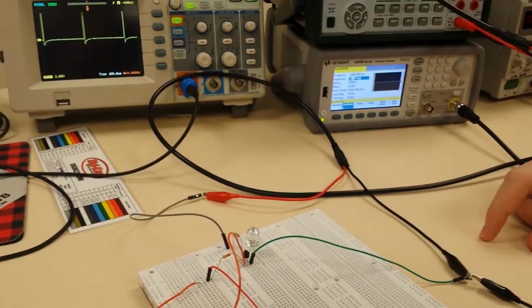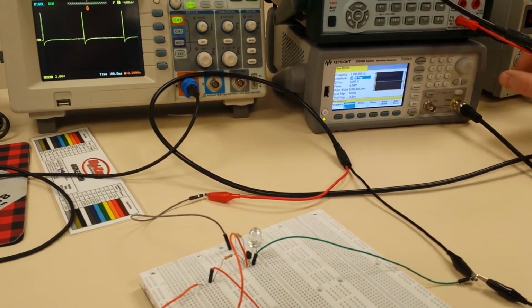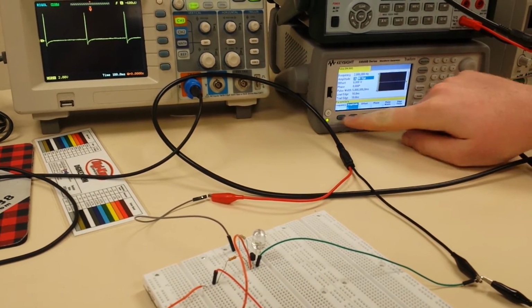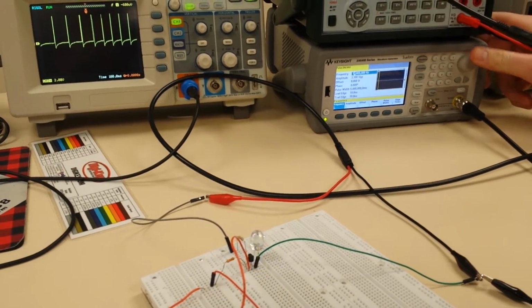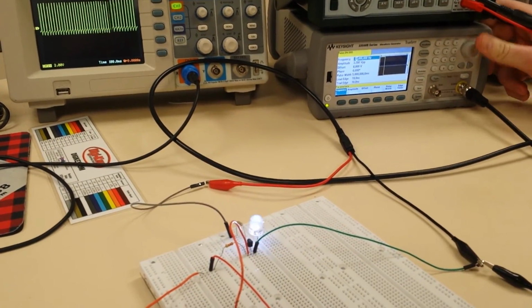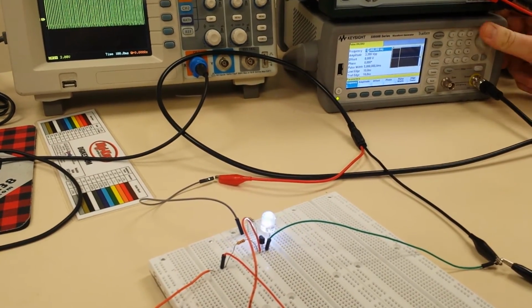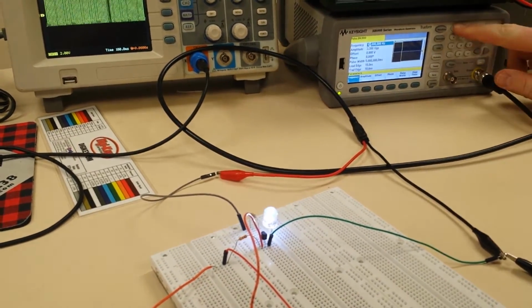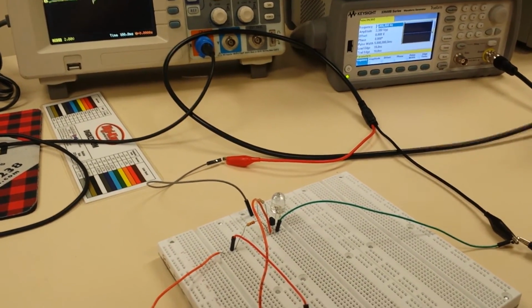You can see on the oscilloscope that we have a little pulse every half millisecond. And then going to frequency, as we bump up the frequency, you can see that it flashes faster and faster and faster. And then once we get to about 60, it'll be solid. And then going back down to our 1 hertz, it flashes once a second again.